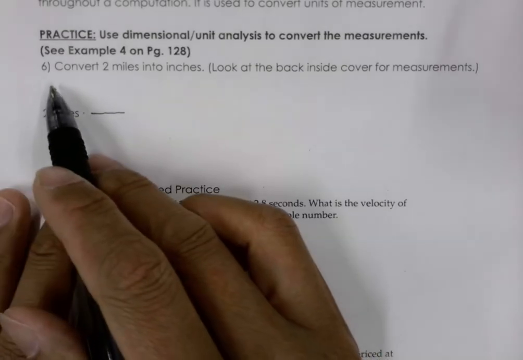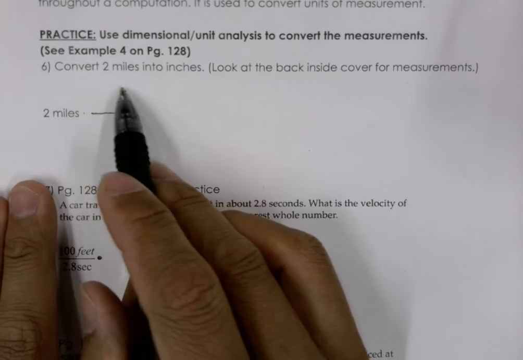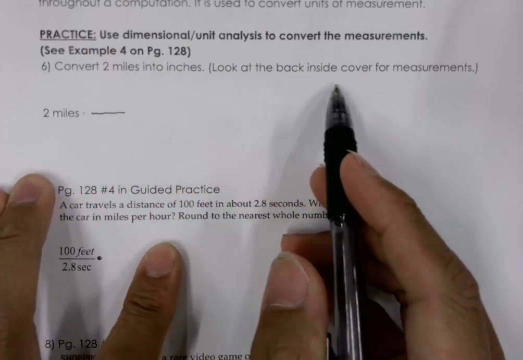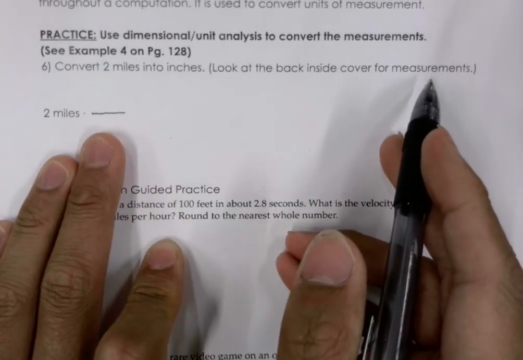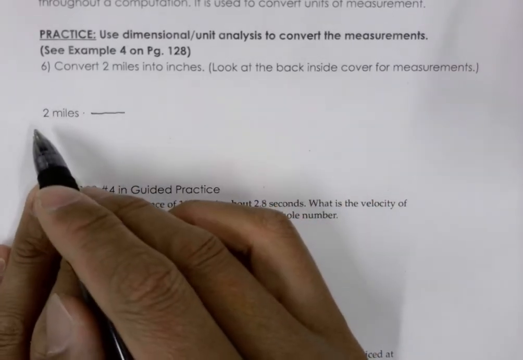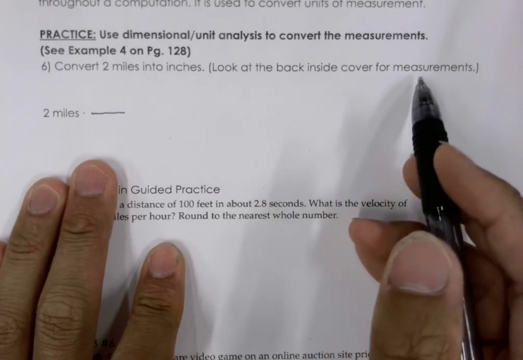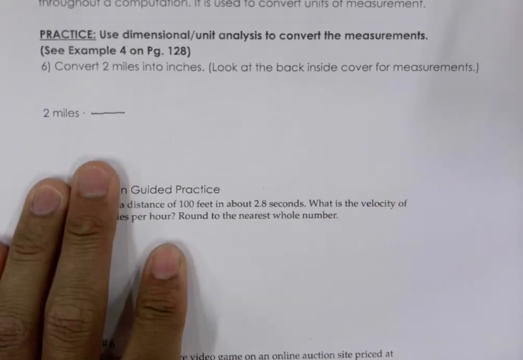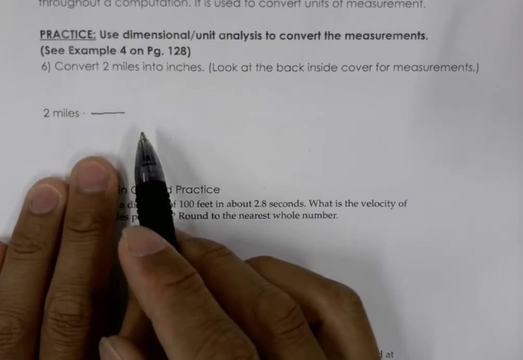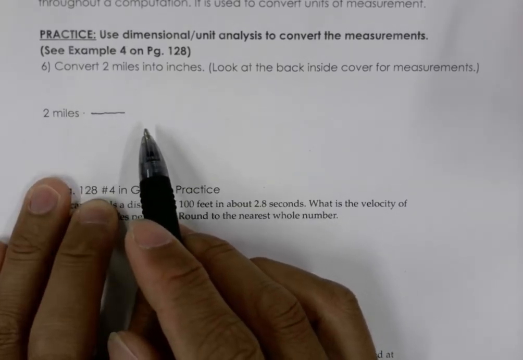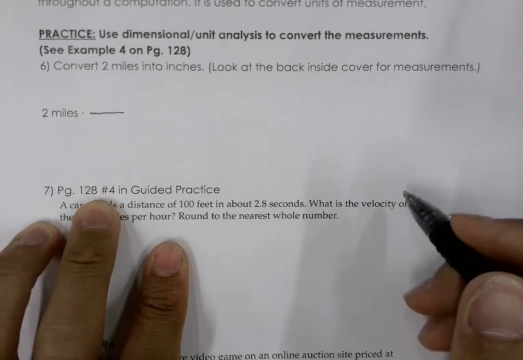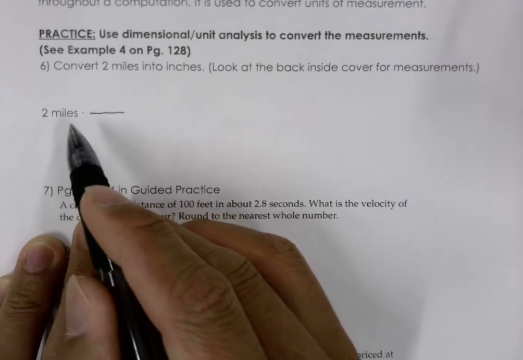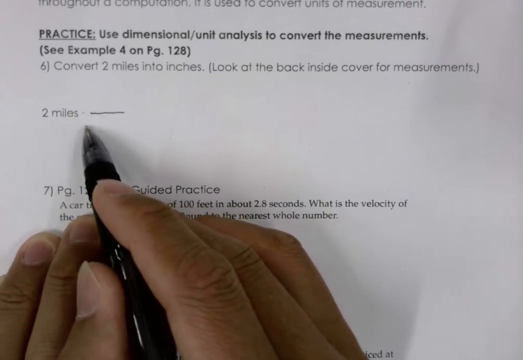In problem number 6, we are to convert 2 miles into inches, and we look in the back inside cover for measurements. If you look in the back inside cover, you'll see that they have listed that 1 mile is equal to 5,280 feet. So what we can do is take 2 miles and multiply it by that ratio.